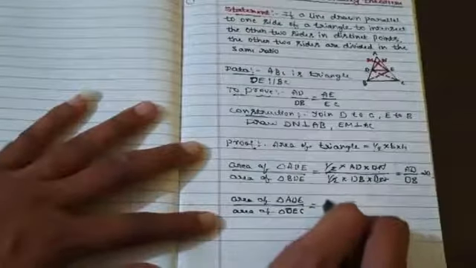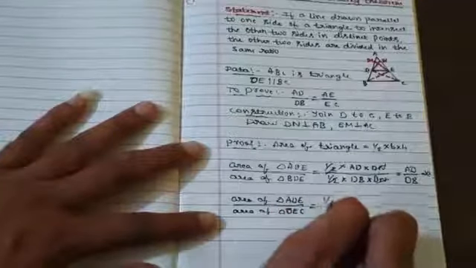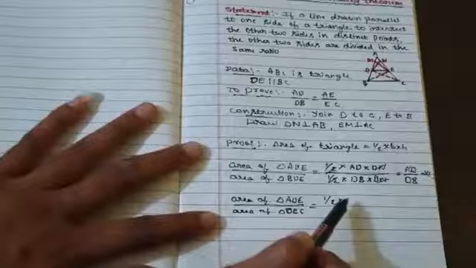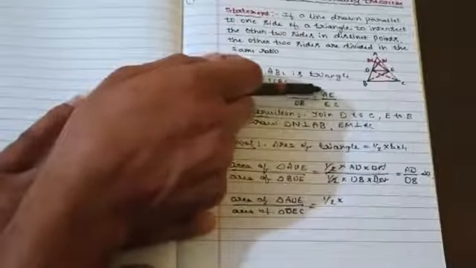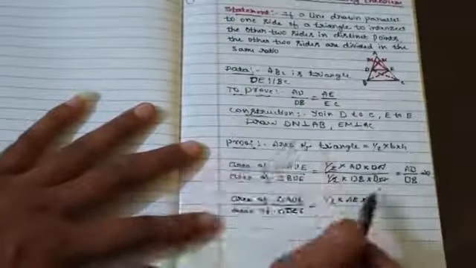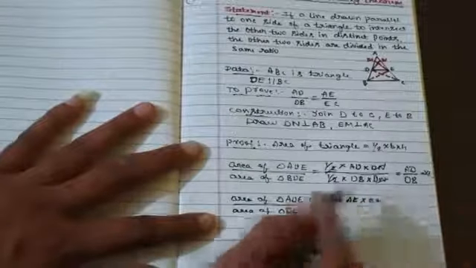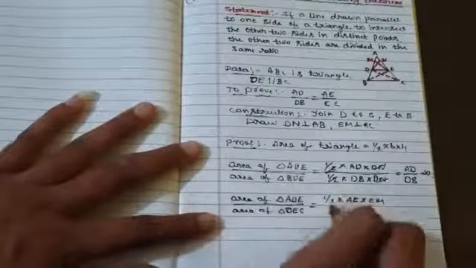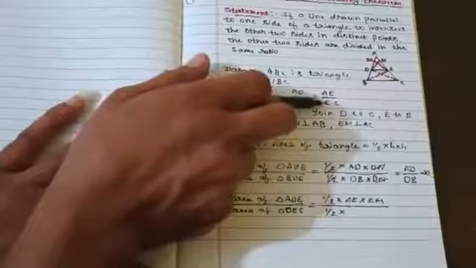I will give a hint for you people, same as you wrote for this, like that, half into, now in the place of base just write down whatever is present in the to-prove on the right hand side numerator, that is AE, write down AE into, for this just write down EM, because EM will be the height, right, divided by half into, for this just write down whatever is present in the to-prove, that will be the denominator EC.